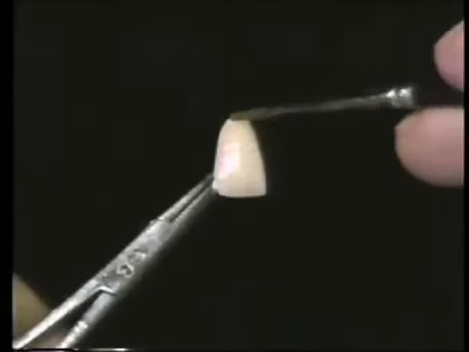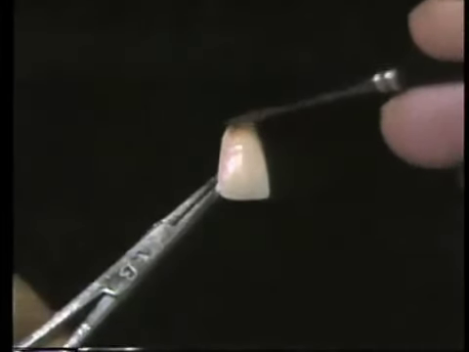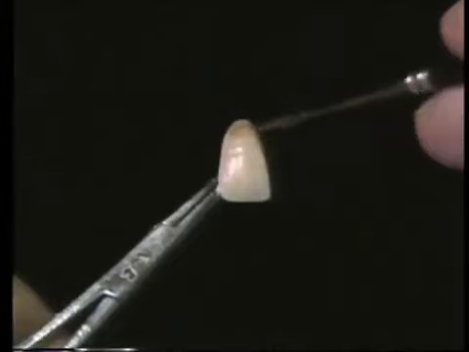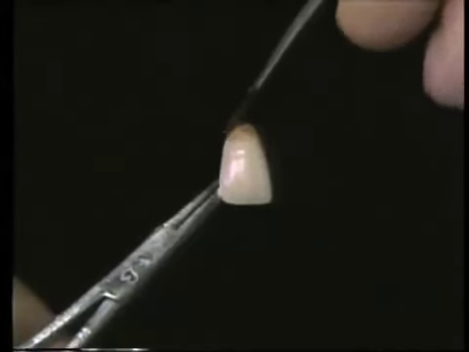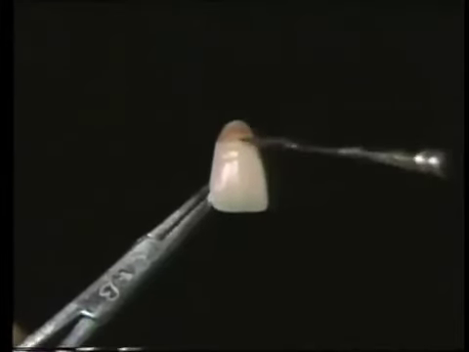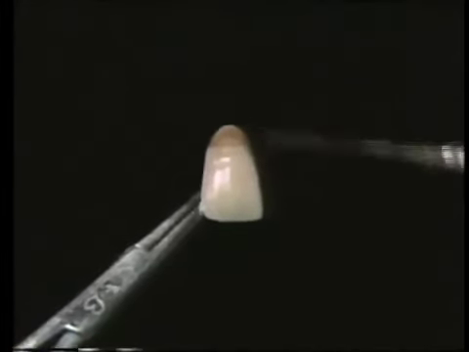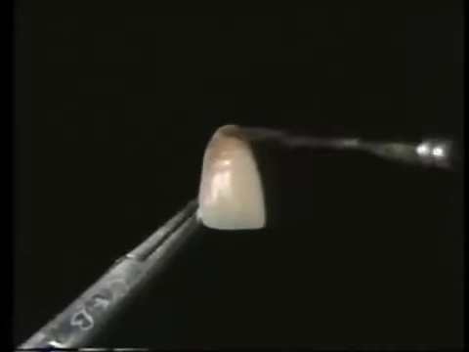Many times you'll find a dentition that has been heavily stained because the patient used either tobacco or drank a great deal of tea or coffee, and this usually occurs up in the cervical area here and usually blends down interproximally slightly, as you can see here.